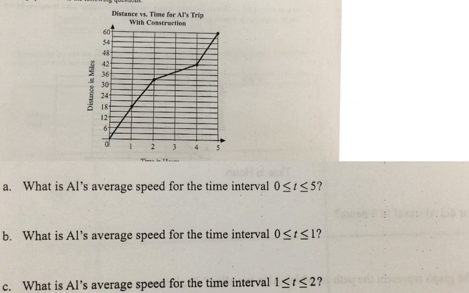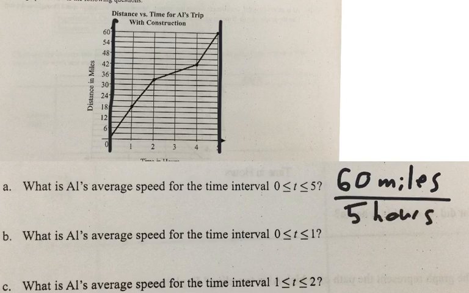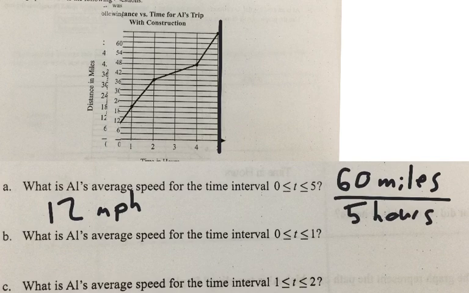Okay, so if I look here, A says, what is Al's average speed for the interval 0 to 5? So we're starting at time being 0, and we're ending at time being 5. So what was the distance traveled between 0 and 5? It was going 60 miles. And how long did it take it to go 60 miles? 5 hours. So what is 60 miles divided by 5 hours? 12 miles per hour.